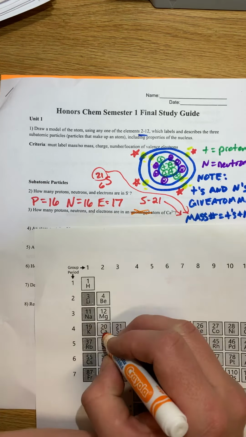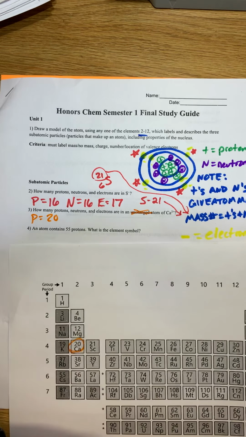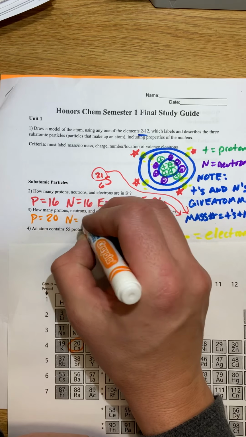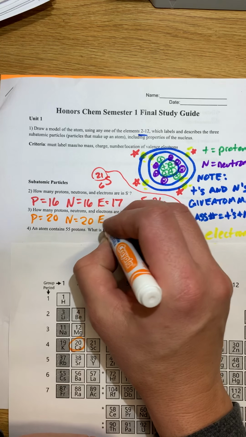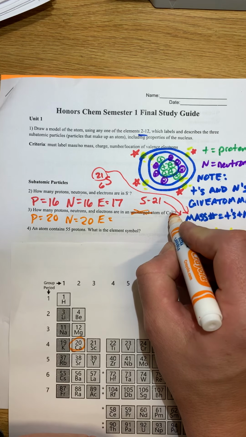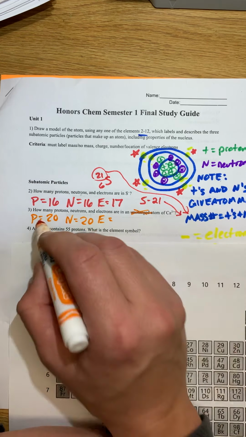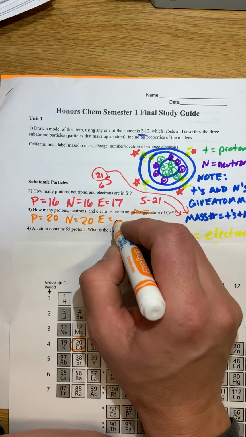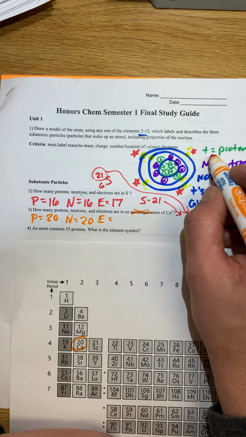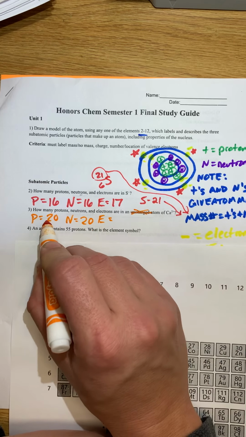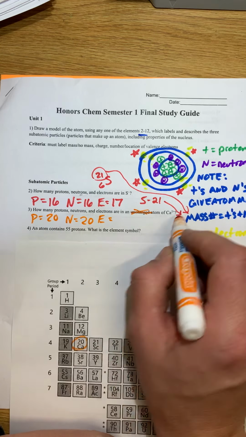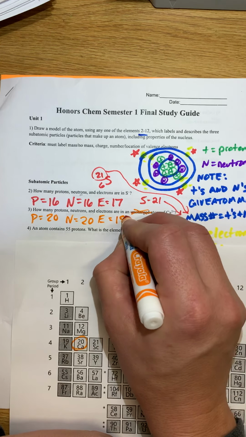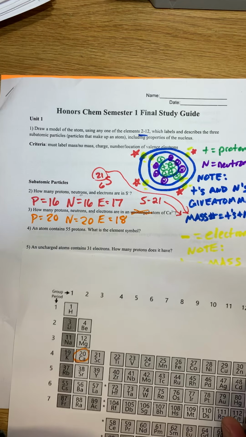So calcium is element number 20. So same process, protons 20, neutrons 20, electrons, this time we have a 2+ charge. So that means we have 2 more protons than we do electrons, right? Because protons are positively charged. So since there are 20 protons, that must mean we have 18 electrons.